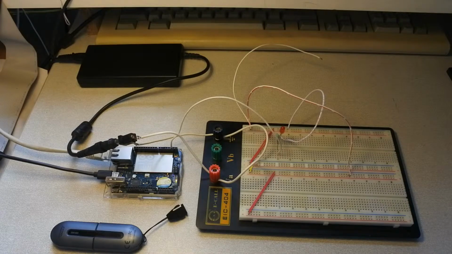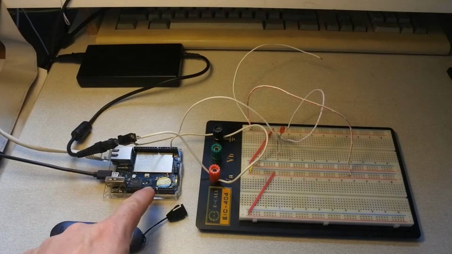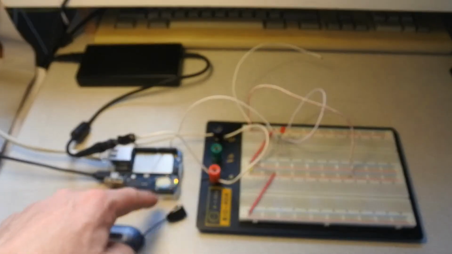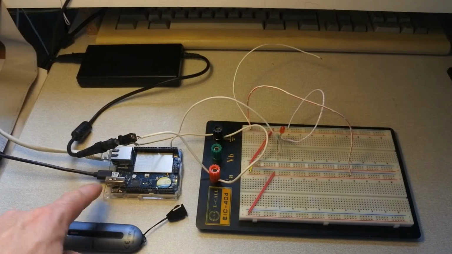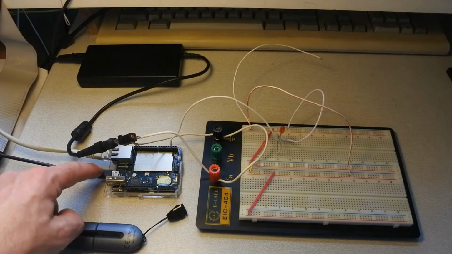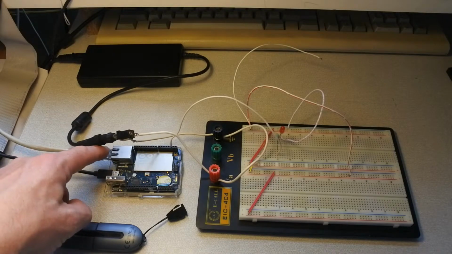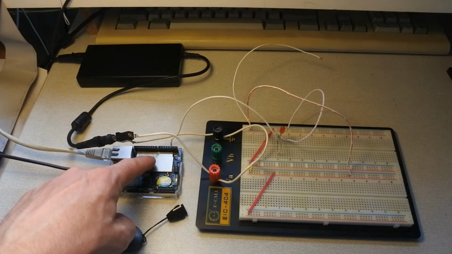And as last time, I updated the firmware, because the Arduino Yun is an Arduino with limited functionality, host USB, power USB, network and embedded Linux.